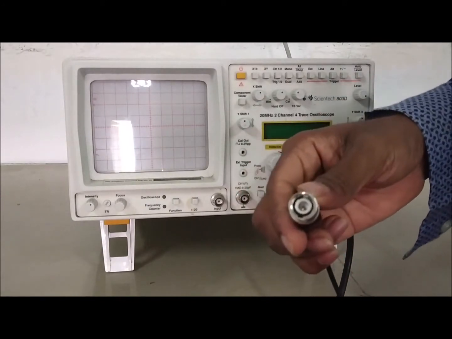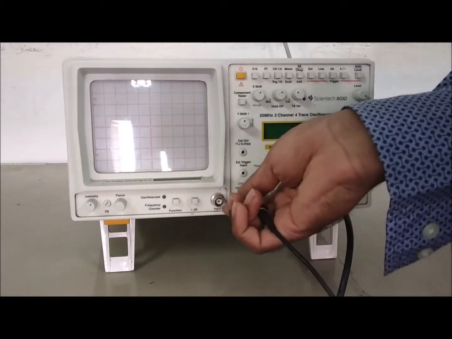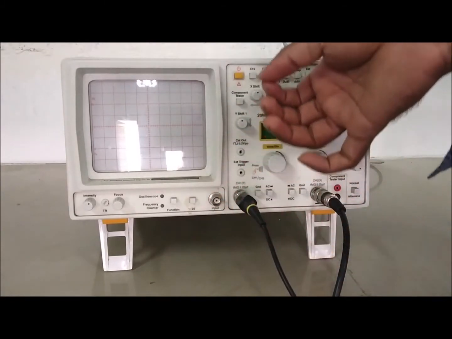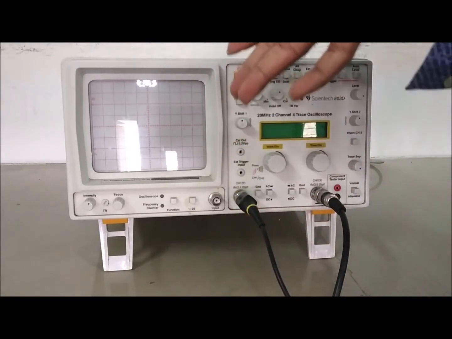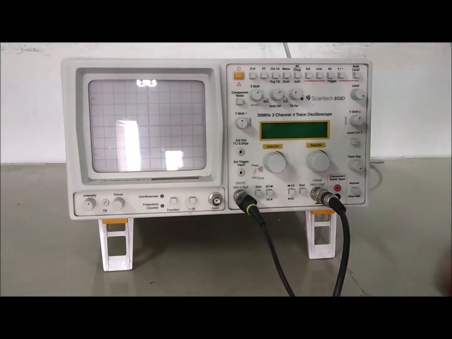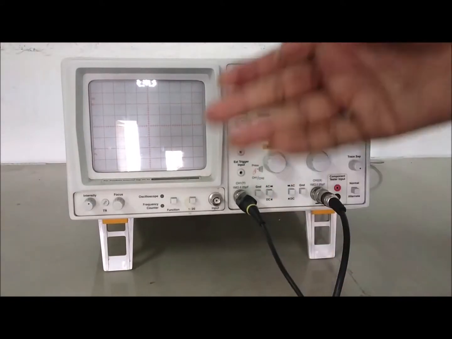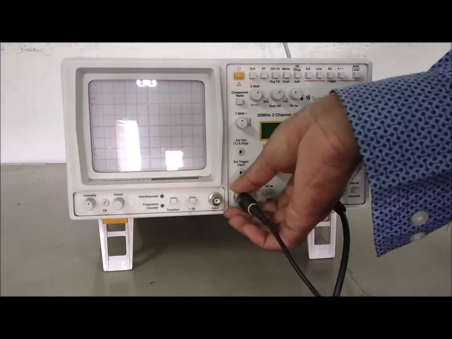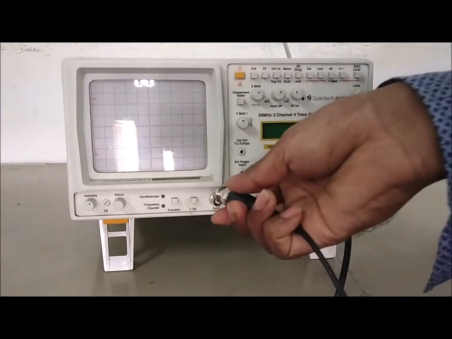I am taking the CRO probe. It has a BNC connector, Bayonet Neill-Concelman connector. I use this CRO probe, and I have locked it. When I turn this probe in the clockwise direction, it is automatically locked. If I try to remove it, it will not come. And this is an advisable precaution: you should not remove the CRO probe by pulling on this wire, as it may damage the CRO probe. Using this connector only, you have to rotate it anti-clockwise and then you can remove it. I have rotated it in the anti-clockwise direction and removed it.